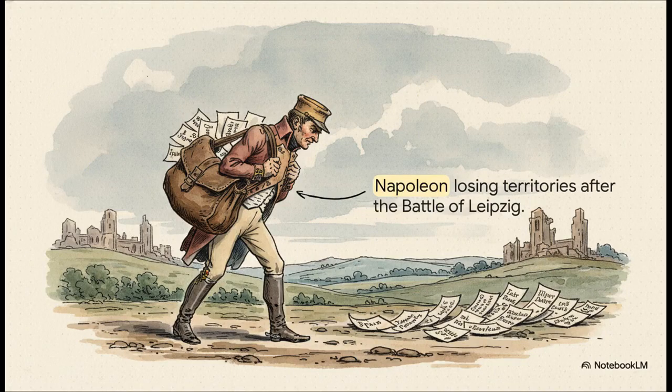Now, this historical cartoon we're looking at is a massive favorite for CBSE picture-based exam questions. It's so clever and incredibly sarcastic. It represents Napoleon as this grumpy postman trudging back to France after he lost the absolutely crucial Battle of Leipzig in 1813. Look really closely at the bag he's carrying. See the letters dropping out of it? Each one of those letters bears the names of the territories he just lost. It's a brilliant image because it completely strips the great emperor of his glory, showing his grand, terrifying empire quite literally falling out of his bag as he runs away.